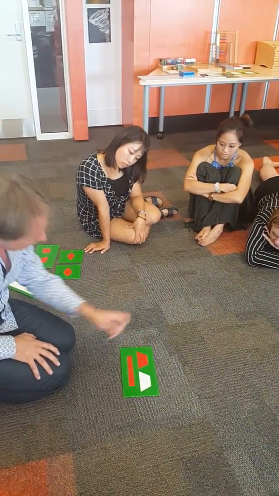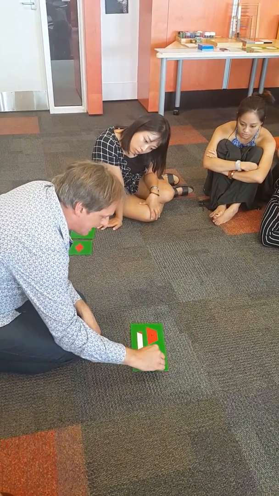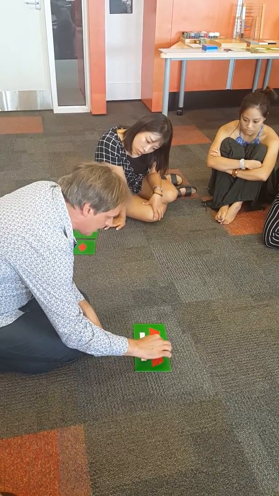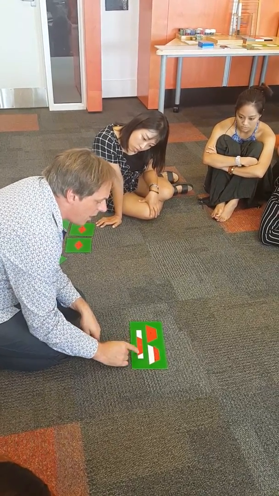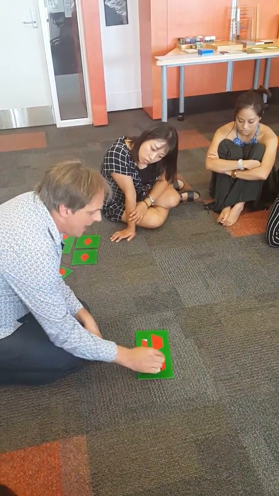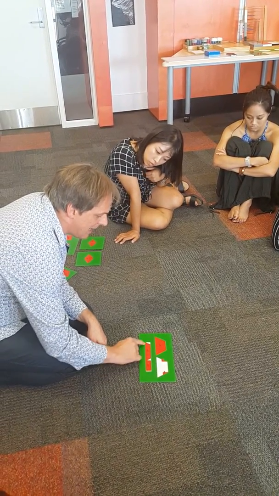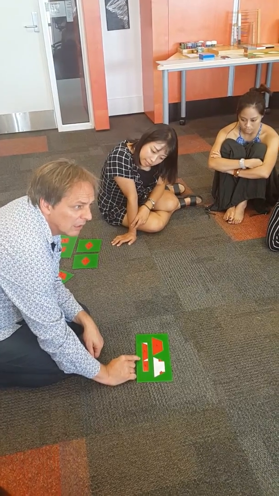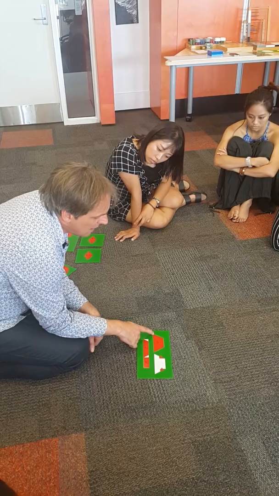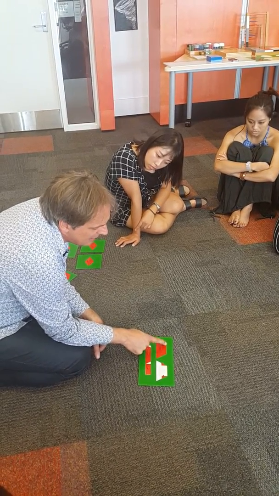So I want to find out the area of this trapezium. I've got this trapezium here. I can see that to find the area of a trapezium, all I need to do is take half of the height of the trapezium and multiply it by the small length and the long length added together. Half the height times that length plus that length.